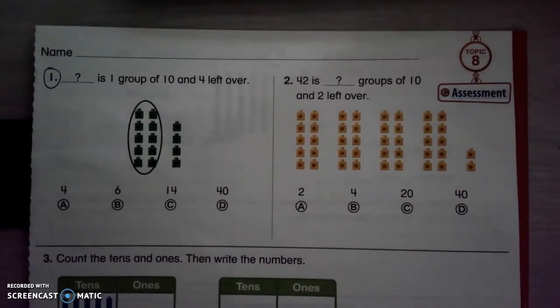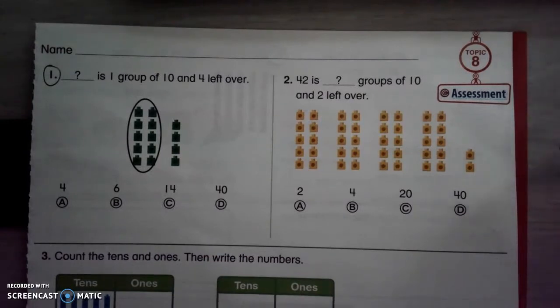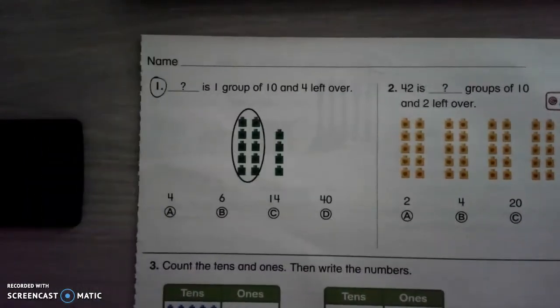Hey kiddos, so today we're going to be doing the topic 8 assessment. It's bright red on the side, okay? So if you need to go get it, pause the video, and if not, then let's rock and roll.